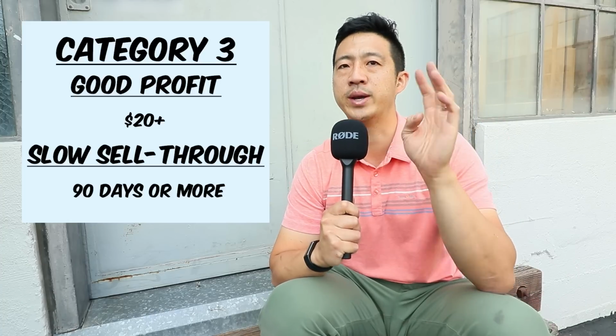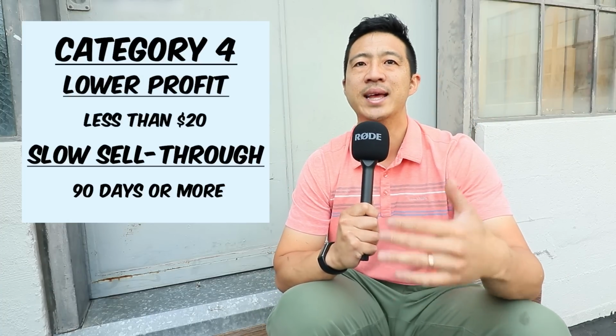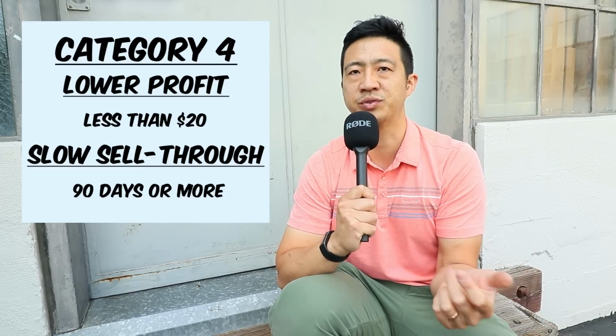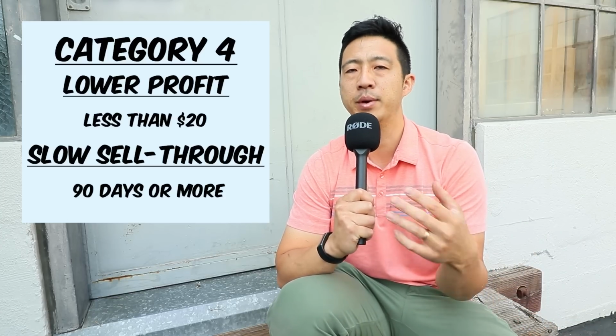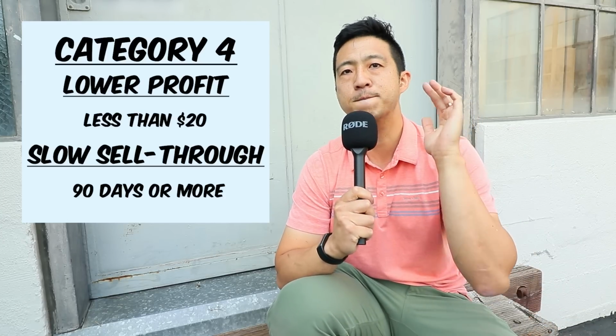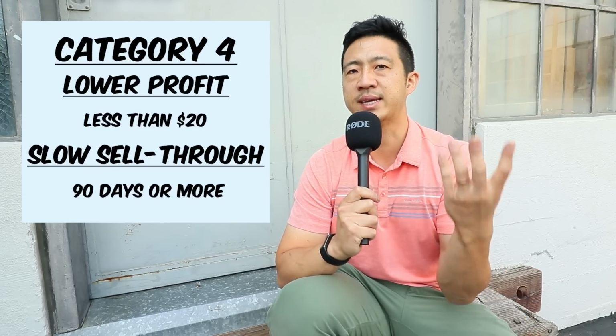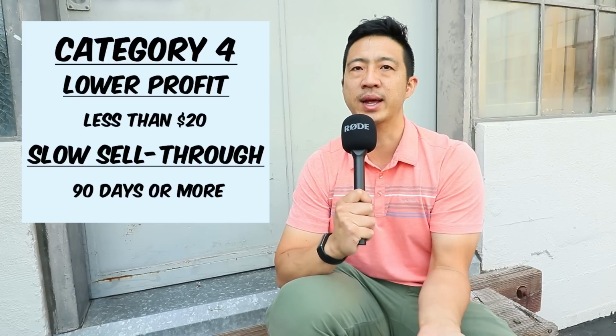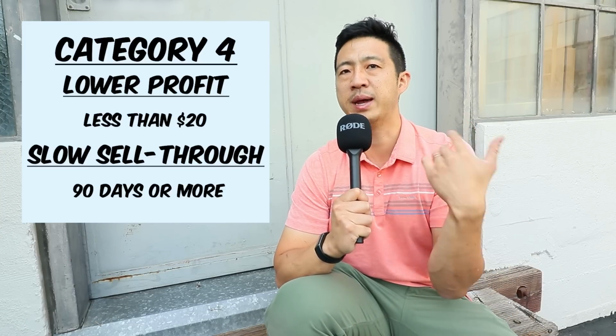That leaves us with category number 4, which is items that take a long time to sell and don't have a very good profit. So this is something that sells for like $2 profit, but takes 4 years to sell. Most of the stuff on eBay is category number 4. It's going to take several years to sell, and it's going to sell for less than $20, and the person probably paid $5 for it. You can tell what category of items you have based on how fast you can turn them over.